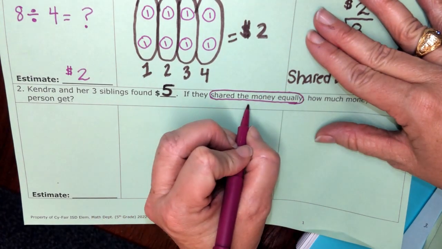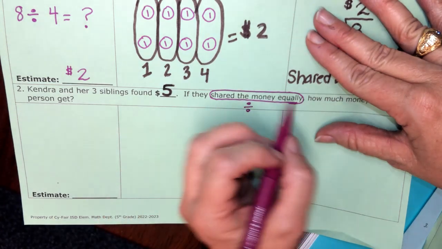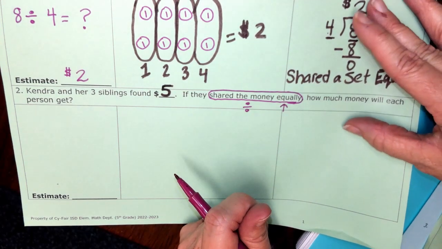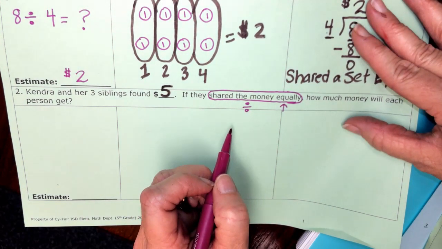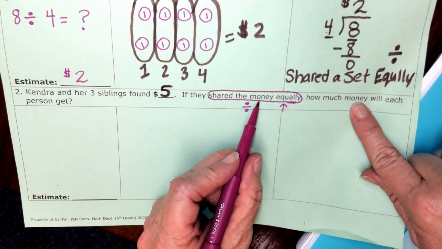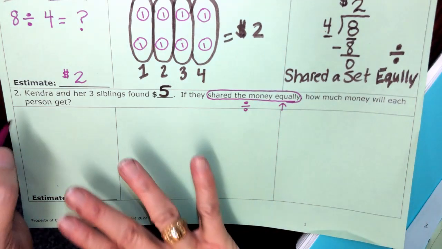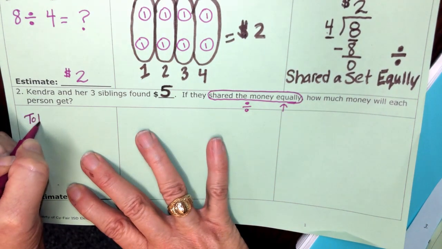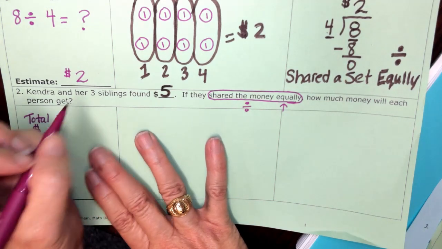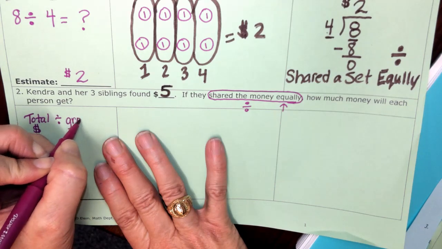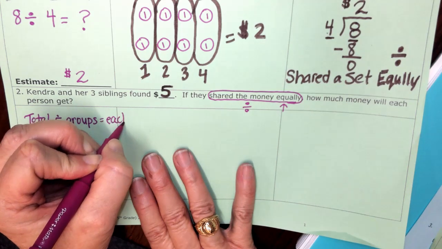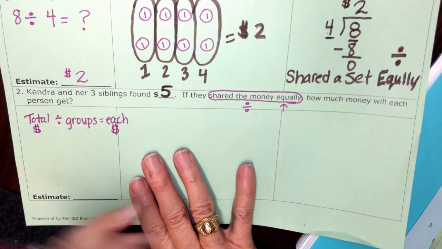Anytime we share something, we want to think about dividing equally. Dividing into equal pieces. So what is it that we're going to be dividing? If we're going to be finding the amount of money, then we want to divide the money. So we're going to start with our total amount of money. We're going to divide that by the number of people, and that would be our groups, to find out what each person will get, how much money each will get.